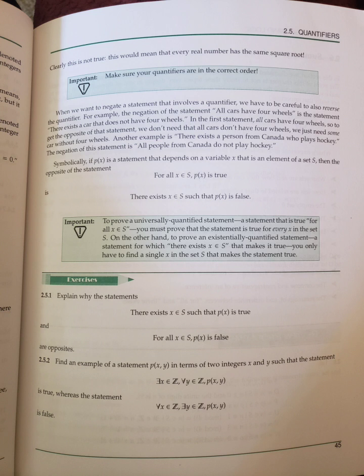To prove a universally quantified statement, meaning there's a for all in there, a statement that is true for all x in S, you must prove that the statement is true for every x in the set S. On the other hand, to prove an existentially quantified statement, a statement for which there exists an x in S that makes it true, you only have to find a single x in the set S that makes the statement true. Okay, so those are exercises for you to do for homework.